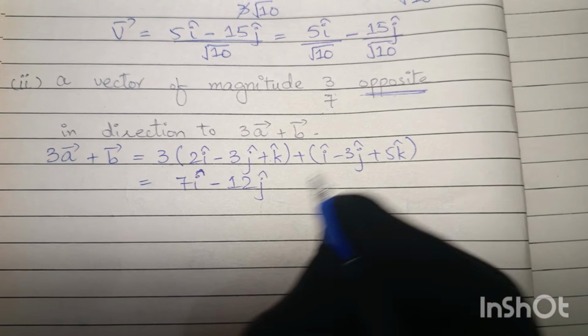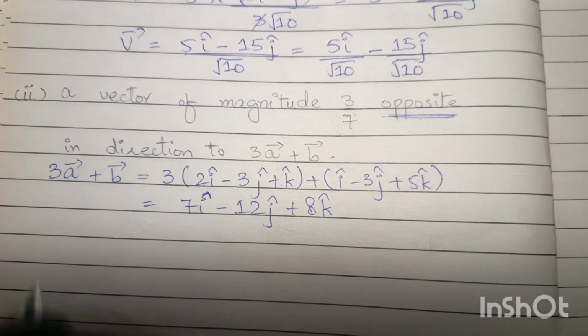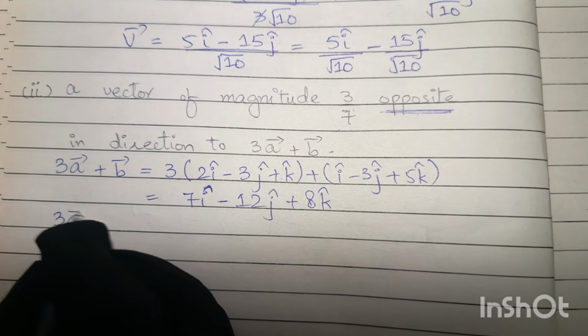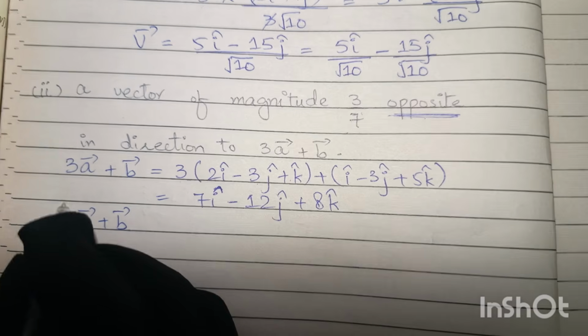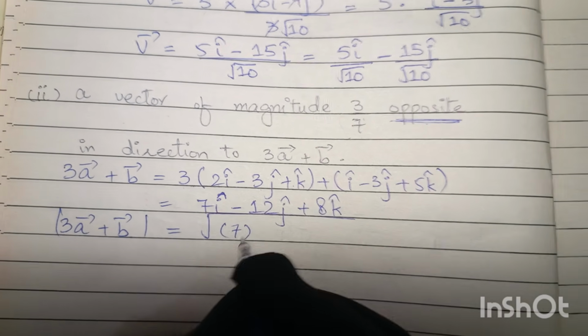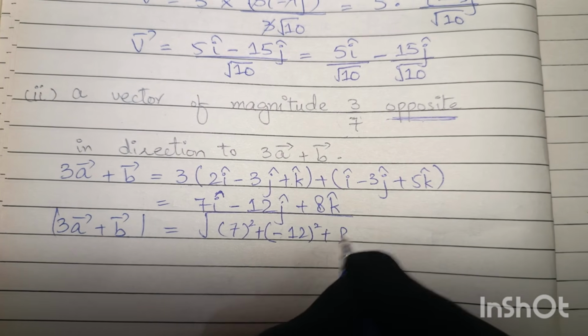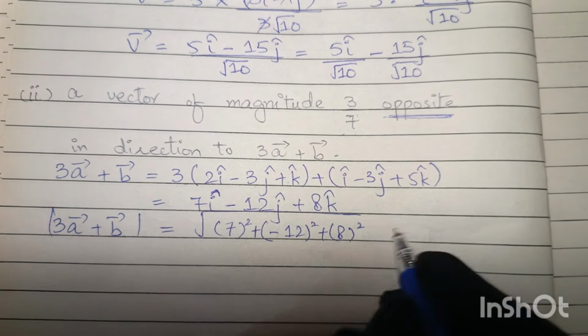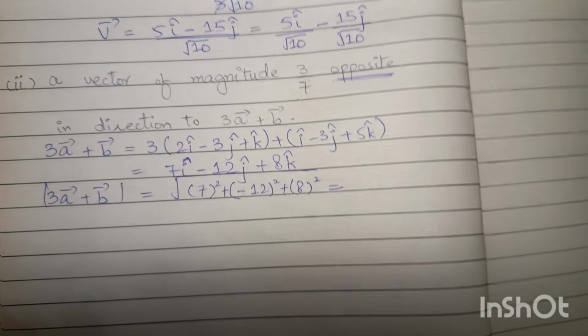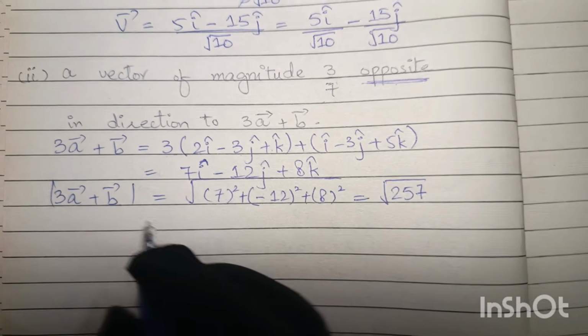And 3k plus 5k is 8k. Then we take its magnitude, which is 7 square plus minus 12 square plus 8 square, which is equal to square root 257.